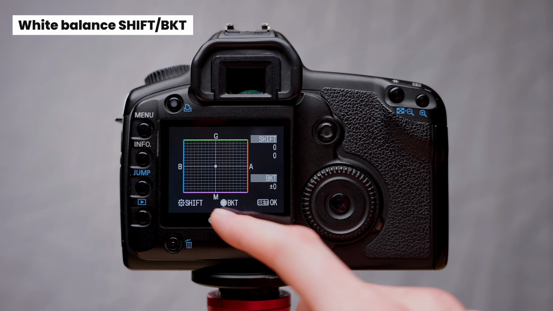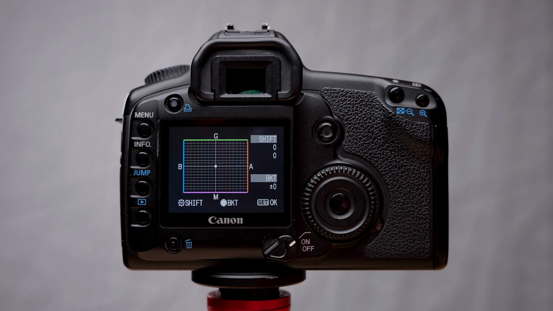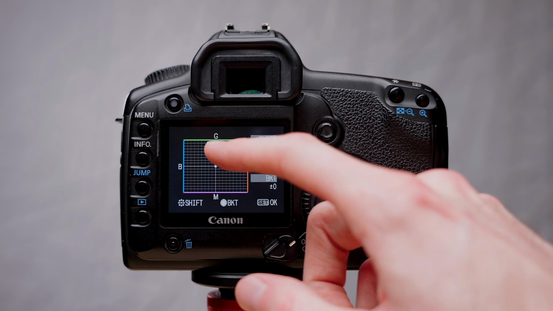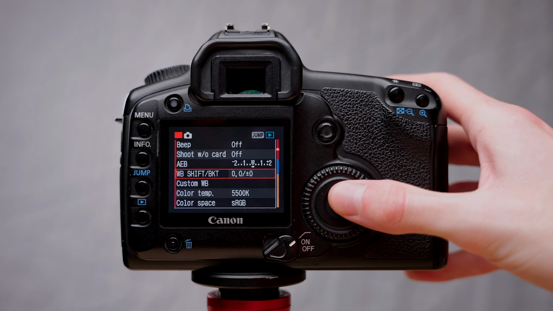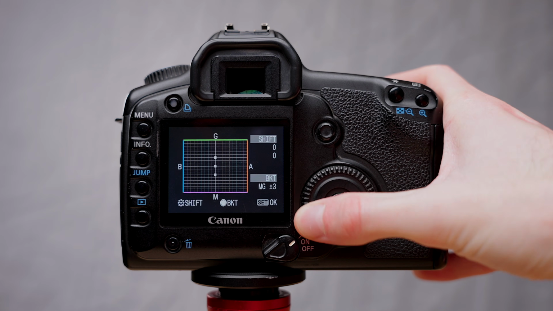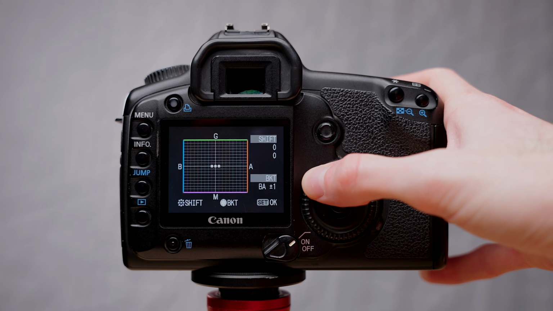All right, next up, white balance, shift, and bracket. This will shift your white balance towards one of these colors a little bit. If you notice one of your lights or whatever lighting source you have is a little bit too green, you can shift it down towards magenta, or really any other way around. It pretty much just allows you to bracket and shift these white balance colors.